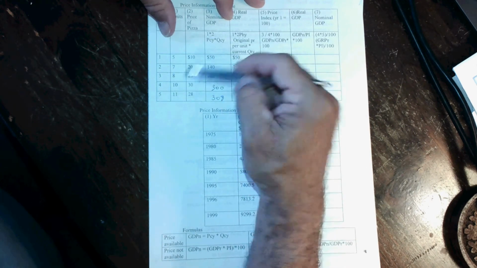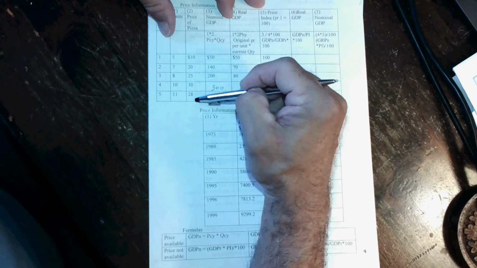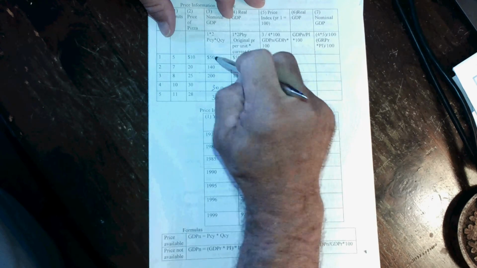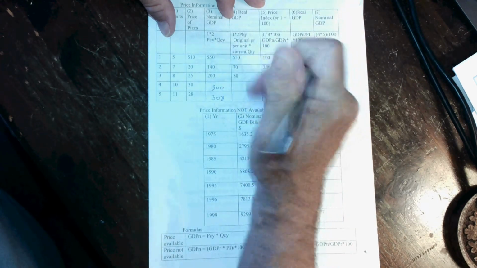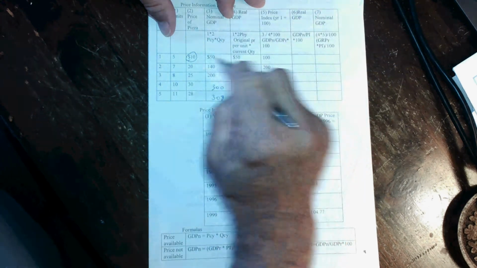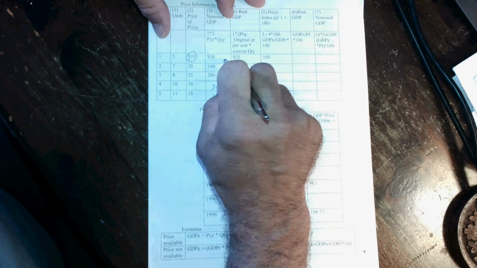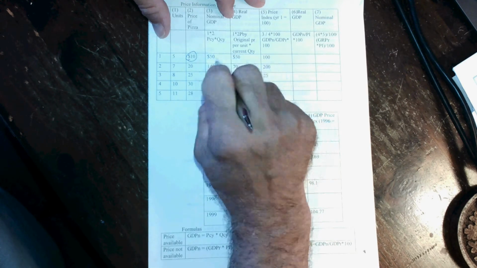But since it's this inflation number, the price of the current year, that's monkeying with it and conflating the change in output with the change in price, we'll just always use the base year price. Now, 5 times 10 is 50. So in the base year only, real GDP is going to be equal to nominal GDP.